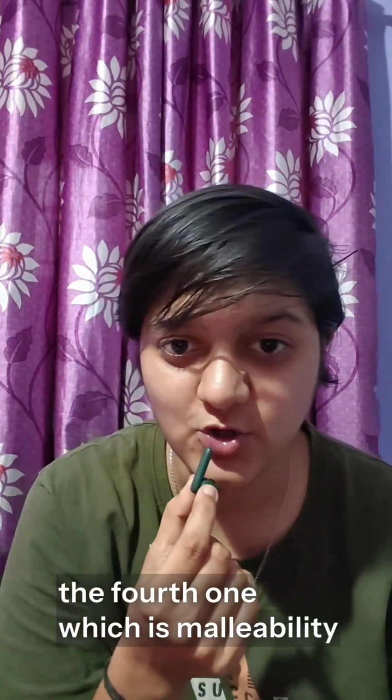Okay. So now the fourth point, which is malleability. Malleability means the element can be turned into sheet-like objects. For instance, when we hammer metals, they can be turned into thin sheets. But for non-metals, that's not the case. They are not malleable. As well as metalloids, that's not the case. They cannot be turned into thin sheets.